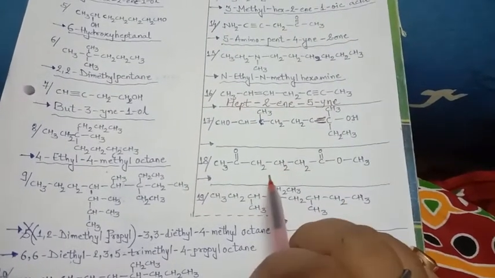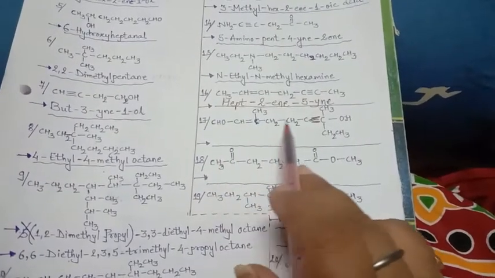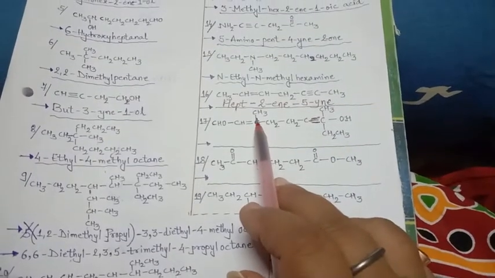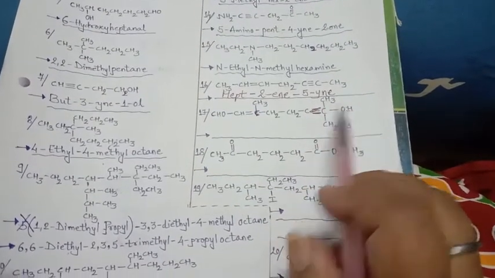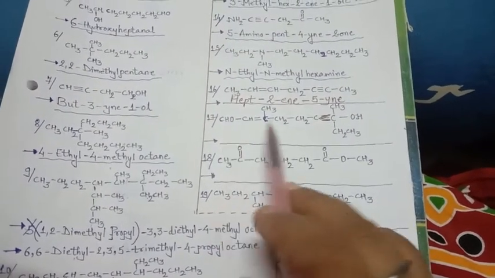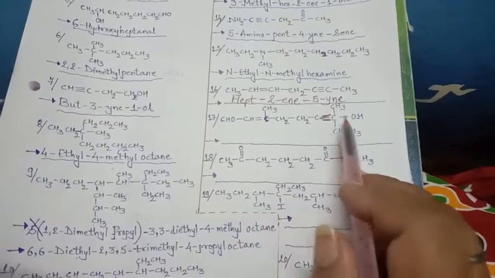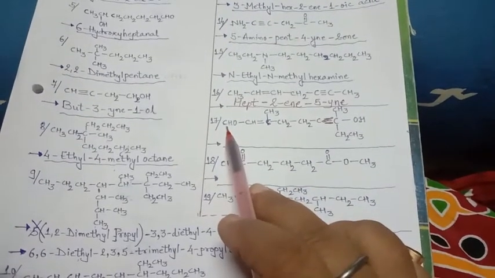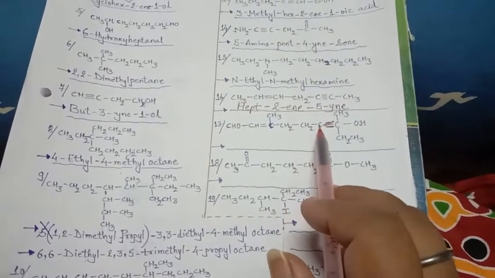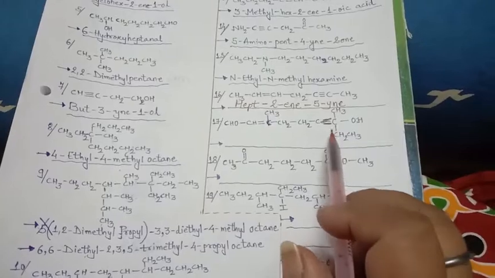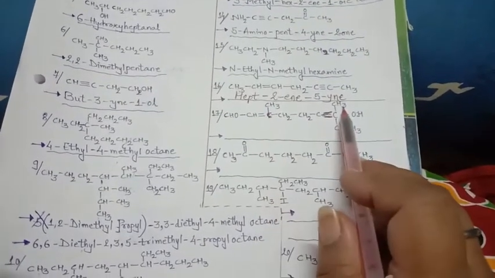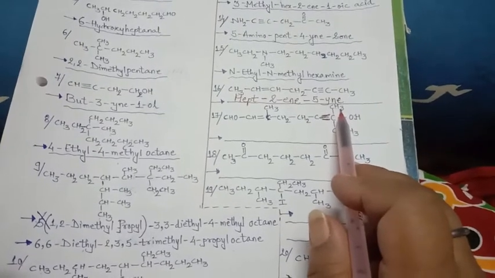So how will we give the name? Now when we consider this as the longest chain, we see that the attachments are 2 methyl groups and an alcohol group, right? And aldehyde is the highest priority apart from the alkyl and alcohol. So numbering will start from here first. 1, 2, 3, 4, 5, 6, 7, 8, 9. So on the third carbon and the 7th carbon, both have a methyl group attached. Clear? Then what is attached?